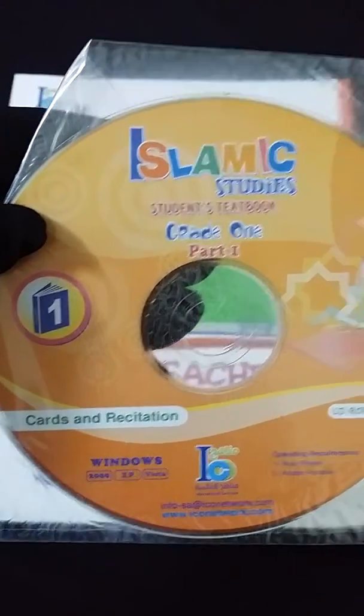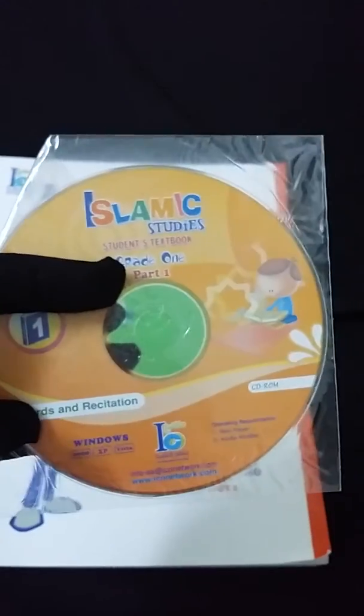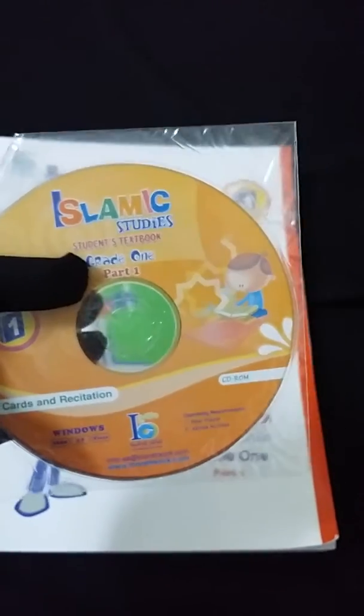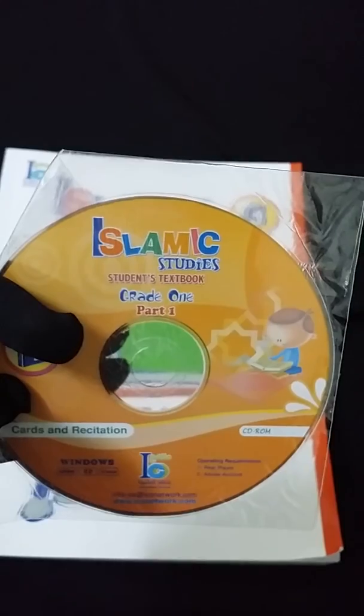Okay, let's take a look at the teacher's book. With the teacher's book comes a CD, and in the CD, like it says, we have cards and recitation. On these cards are printable flashcards for vocabulary, so you can print those and kind of have an Islamic word wall if you want. And then the recitation, as it says, recitation of the Quran. I can't remember what reciter is there, but it is, yeah, mashallah.